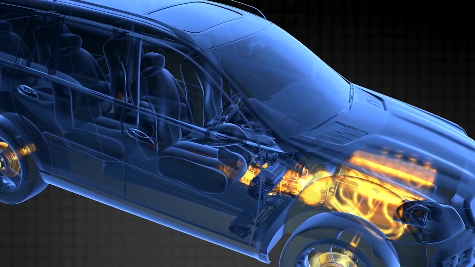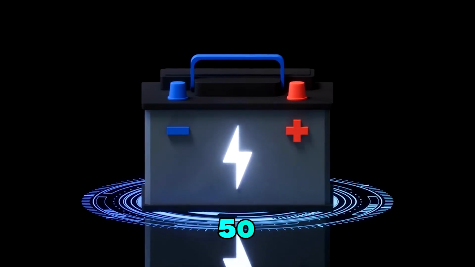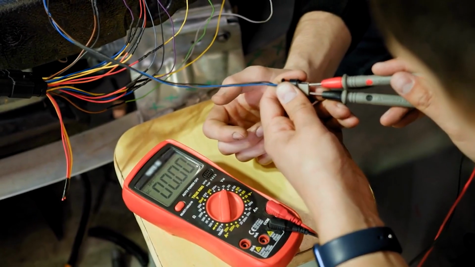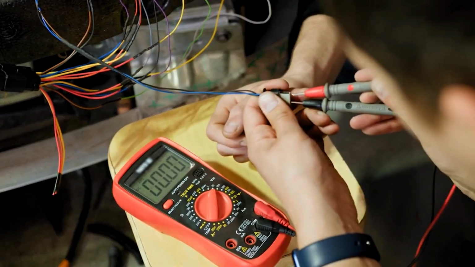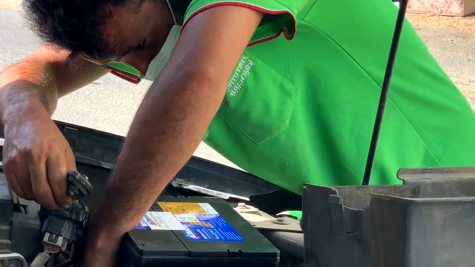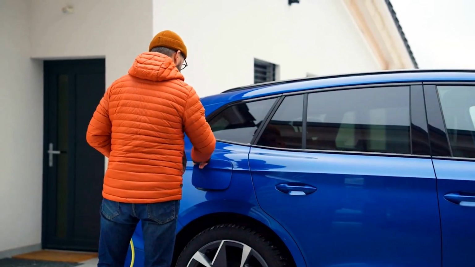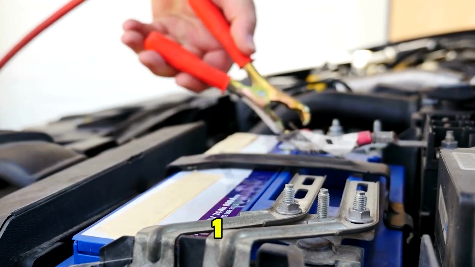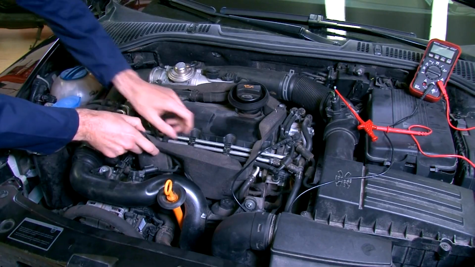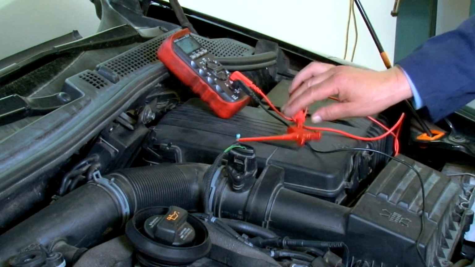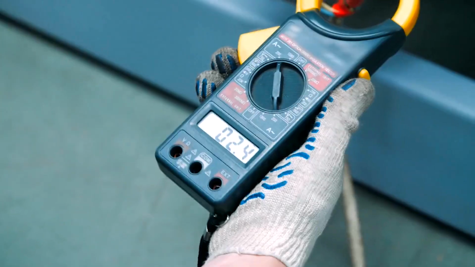Here's what the numbers mean. If you're seeing less than 50 milliamps on an older vehicle, or less than 85 milliamps on a newer vehicle, you're in the normal range. Your battery drain is likely due to a weak battery or charging system problem, not a parasitic draw. But if you're consistently reading over 100 milliamps, especially readings over 200 or 300 milliamps, you've confirmed there's a parasitic drain that needs to be hunted down. Time to find the culprit.